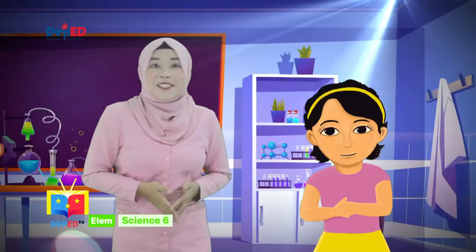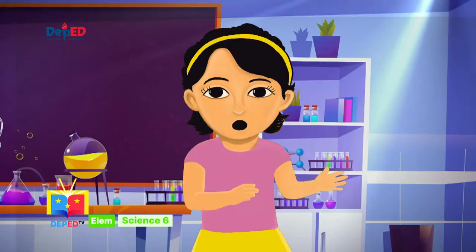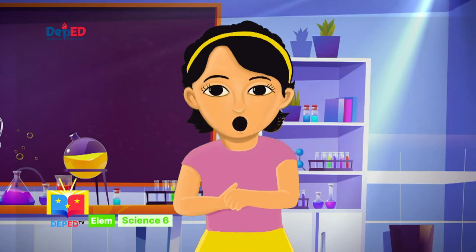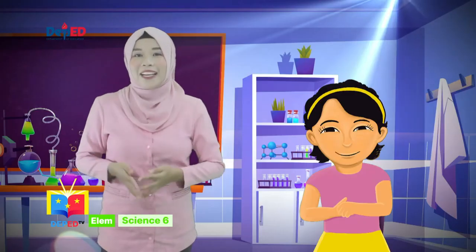Oh, we have Sisi here again. So Sisi, what help do you need right now? I have to pick out the examples of suspensions inside the box. Science-minded learners, can we help Sisi again?